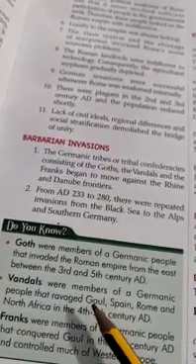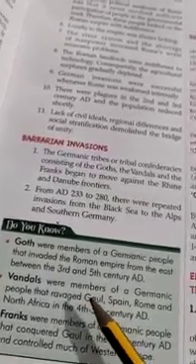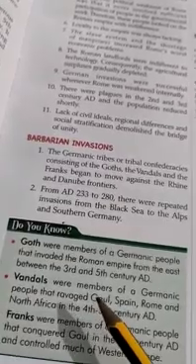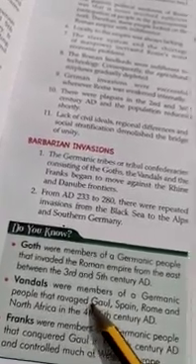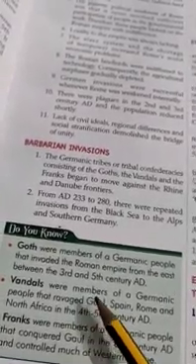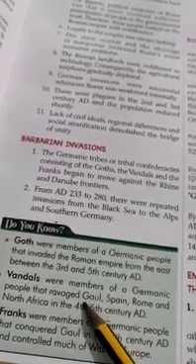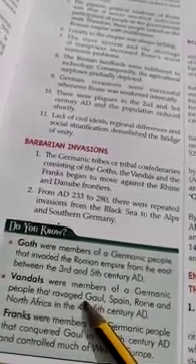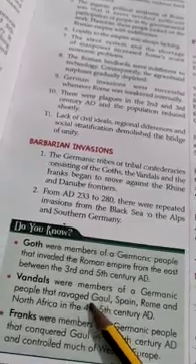In 409 the Vandals crossed the Pyrenees into the Iberian Peninsula, where their main groups, the Hasdingi and the Silingi, settled in Galicia and Baetica, respectively.